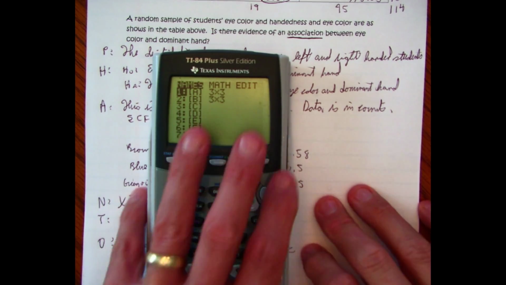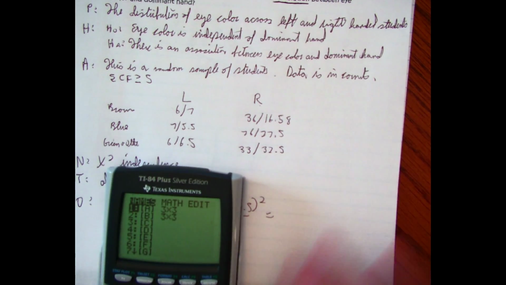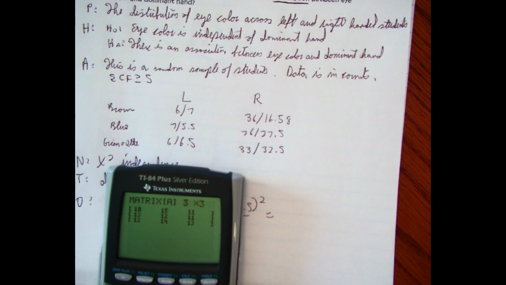Okay. And we're going to edit matrix A. And let's see, we have 3 by 2. And we're going to put in the observed values. So 6, 7, and 6, and then 36, 26, and 33. Okay. So that is what our matrix is going to look like. And then we're going to go to stat. No, we're not. We're going to go stat test, chi-squared.